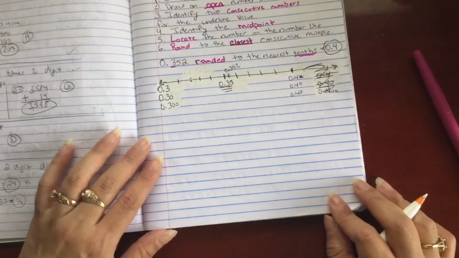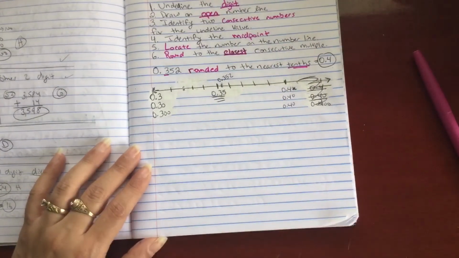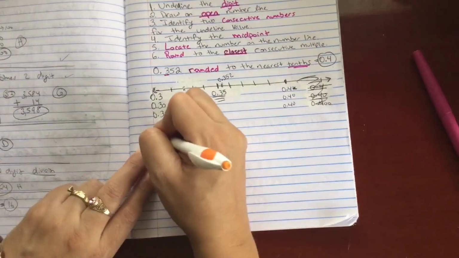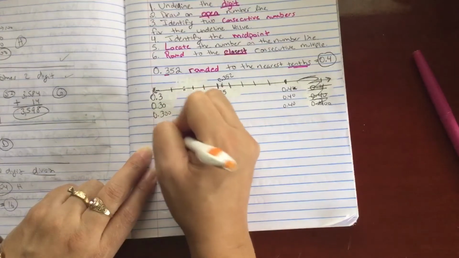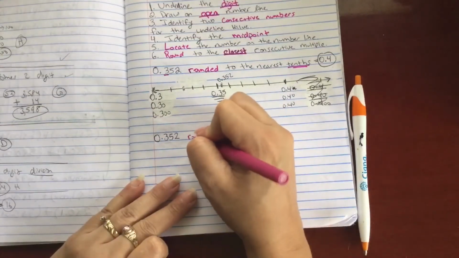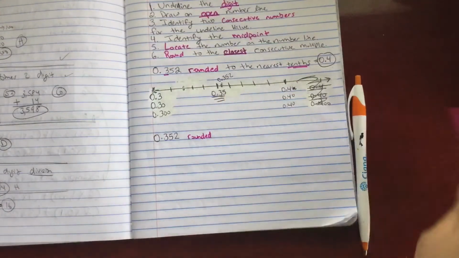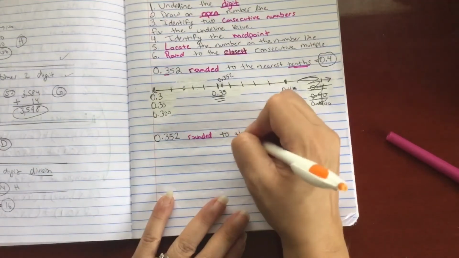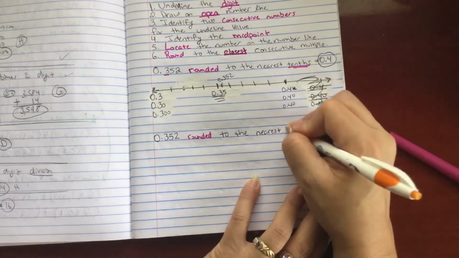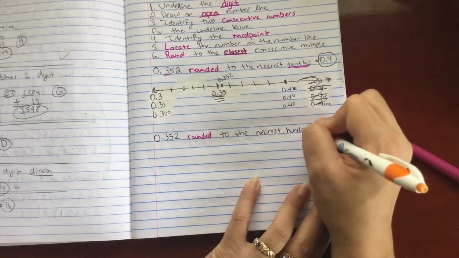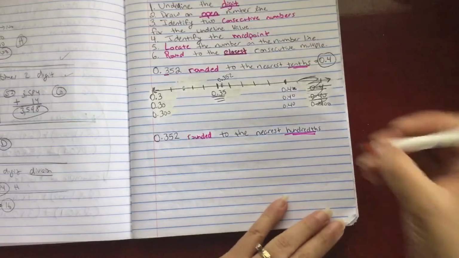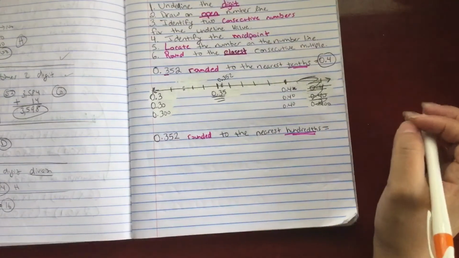So, example 2. Right here. Let's make it a little bit harder with the same numbers, okay? So 0 and 352 thousandths. We're going to round it to the nearest, instead of tenths, we're going to do hundredths. So that is what I'm rounding, right? And we're trying to find what number it is equal to when I round.